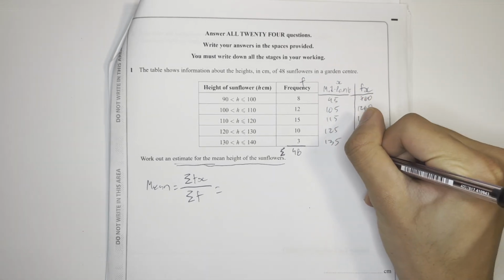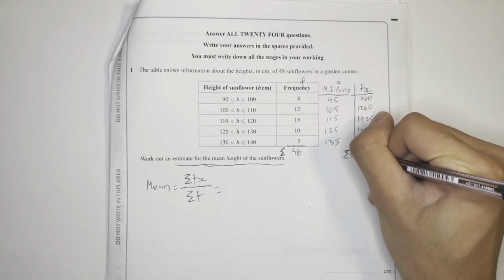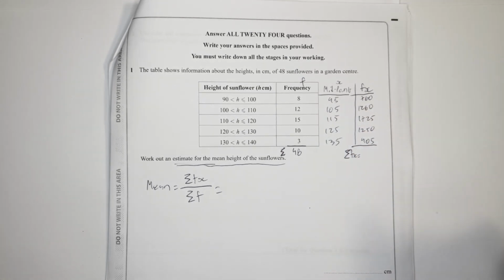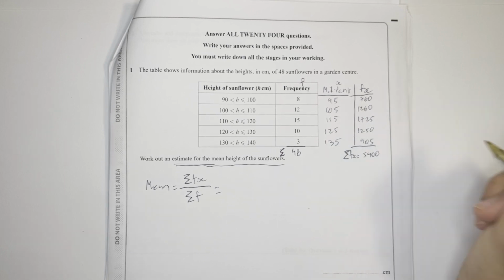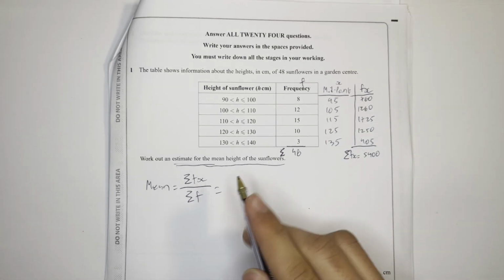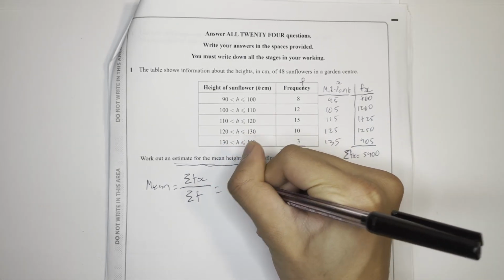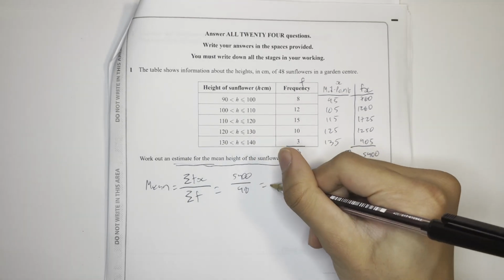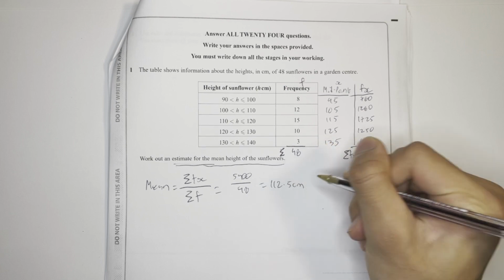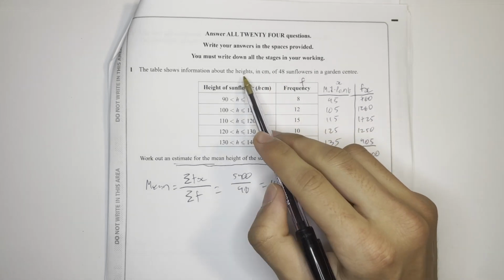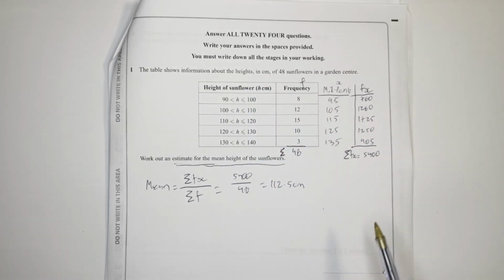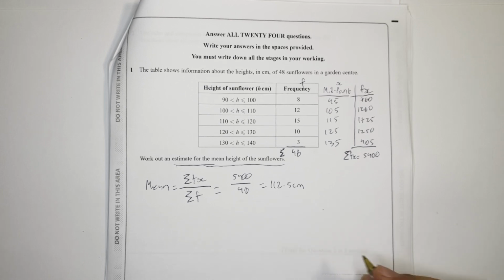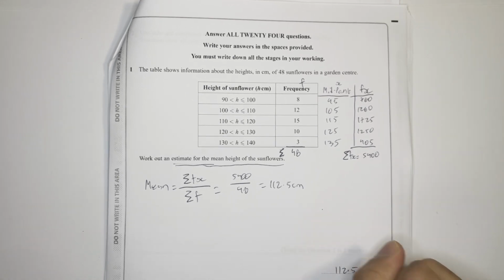And when you find this calculation using your calculator, remember this is a calculator paper, it comes out to 5,400. So you plug both of these into the formula and you get 5,400 over 48, which is equal to 112.5 centimeters. And remember centimeters because we're measuring the height in centimeters. Although it gives you that in the answer anyway, so all you have to write down is 112.5.